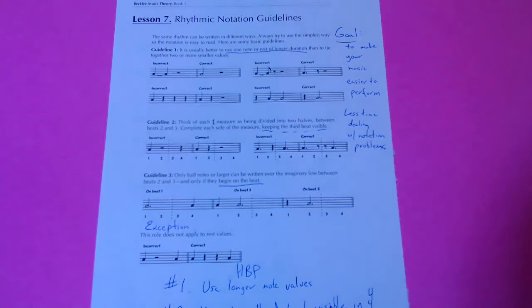Now, the one question I get all the time in this lesson is, my Finale program or my music notation program does all of this for me. The answer is yes, it does some of this for you sometimes, but I've caught it doing it incorrectly just about as much as I've caught it doing it correctly. There is a way to train that program to do it correctly, but it takes a lot of time and you need to see what the rules are. After the end of this lesson, you'll realize you never knew there were this many rules to writing rhythm.